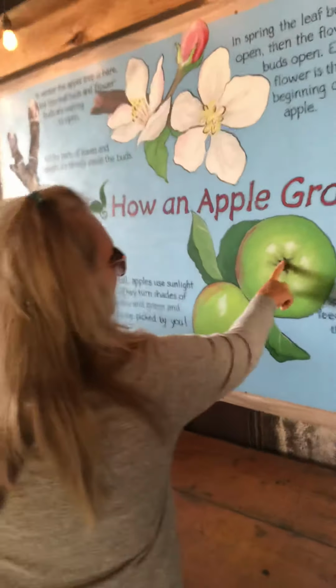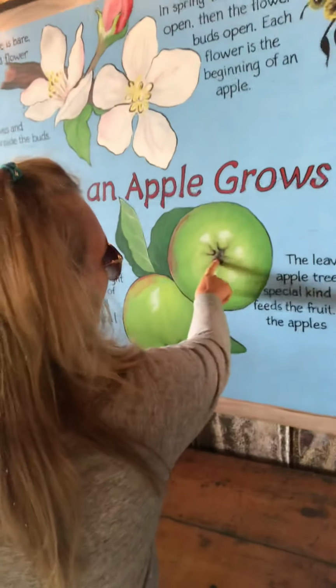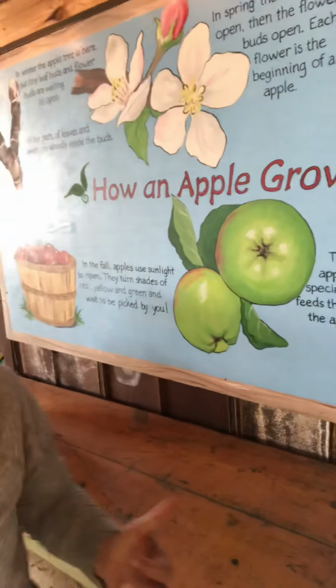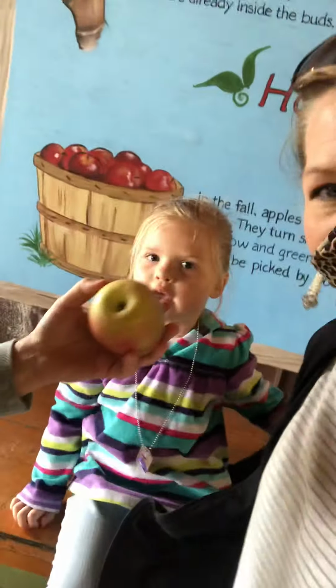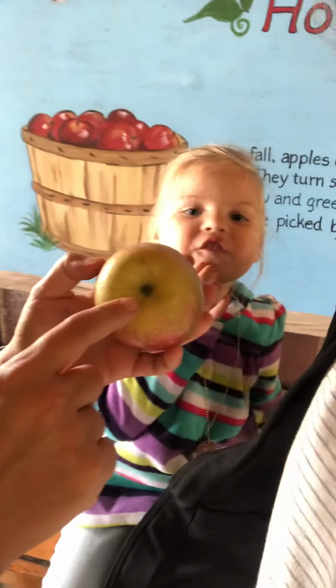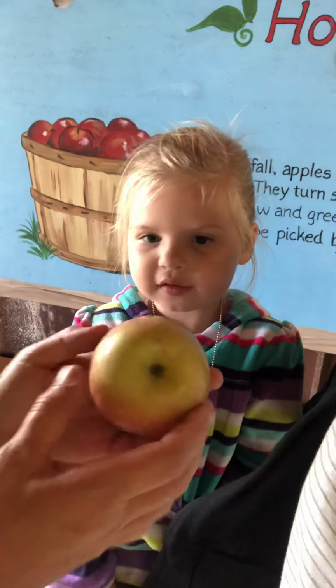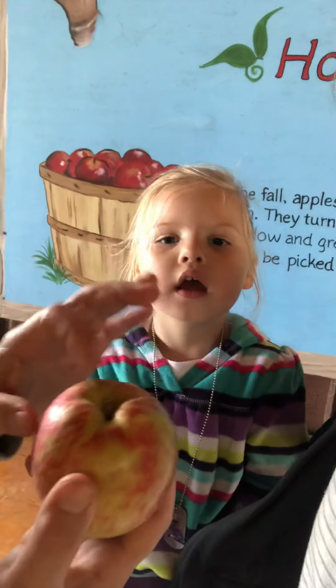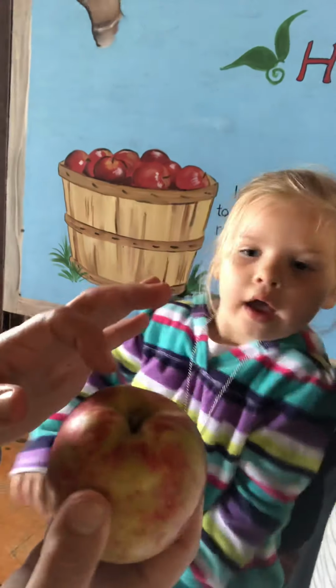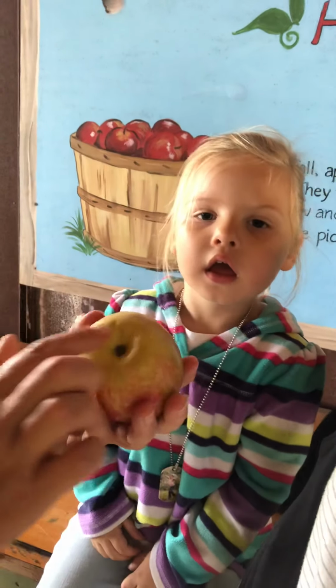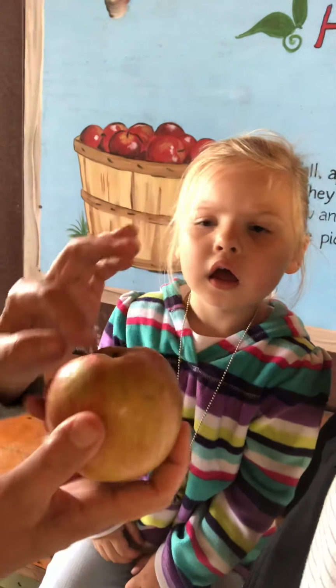Look, do you see right here? That's where the flower once was. So if you take an apple, come here, let me show you. Hold on. We gotta get the little one. I can bring it to you. So if you see right here, this is where the flower used to be. And this is underneath the flower, and this is the stem that held it onto the branch.